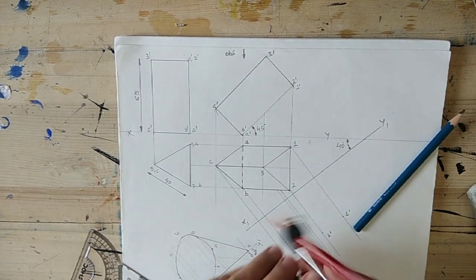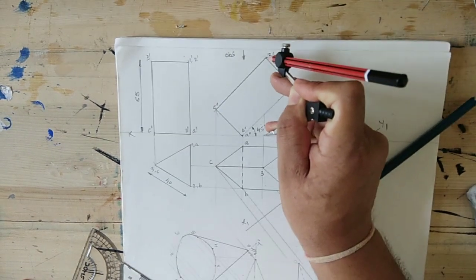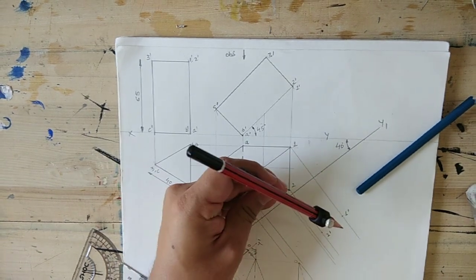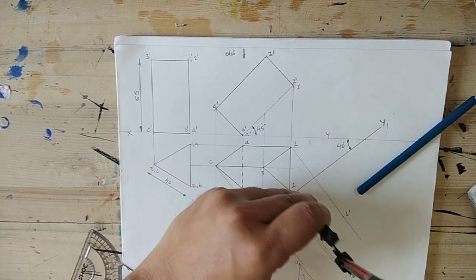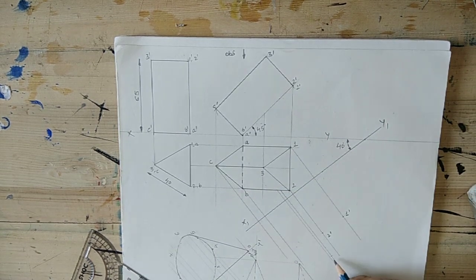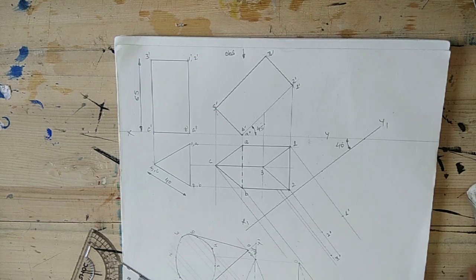Then 3: measure the vertical distance of 3 and mark it on the extension of 3. This point is your 3 dash.